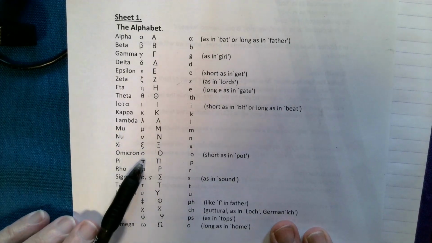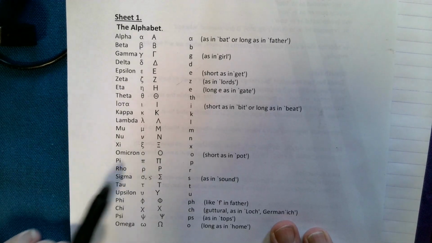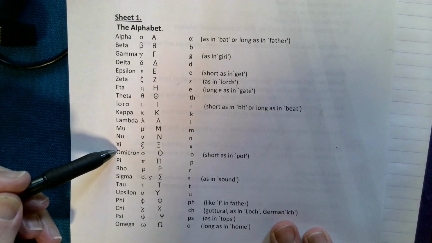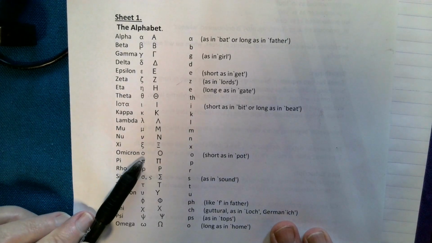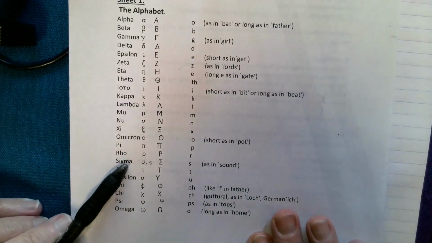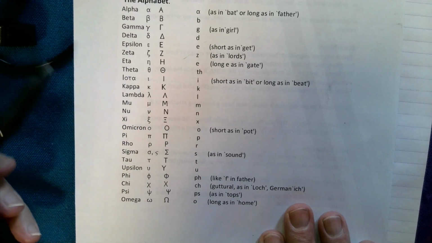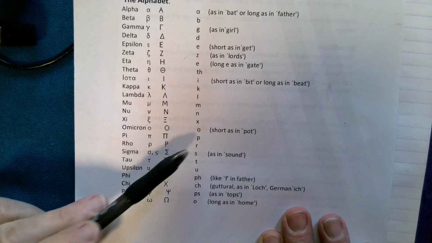Omicron looks exactly like our letter O, as in pot. It's a short O. It literally is O, micron, little o, because later we're going to have omega, big O. So this is just like O. Pi, another one well known from mathematics, just a pi. I normally put a little squiggle on the top of it, so pi, capital pi, and it's a P.